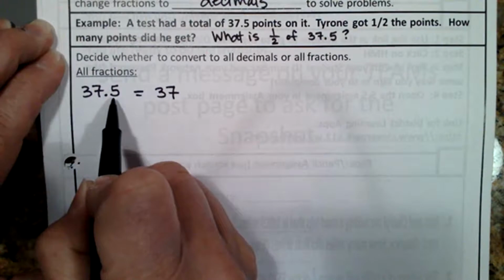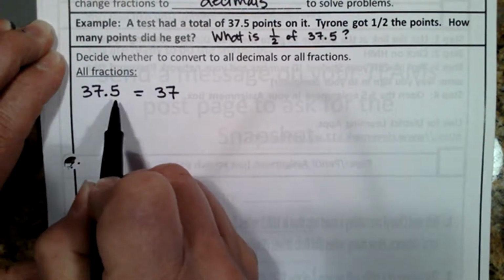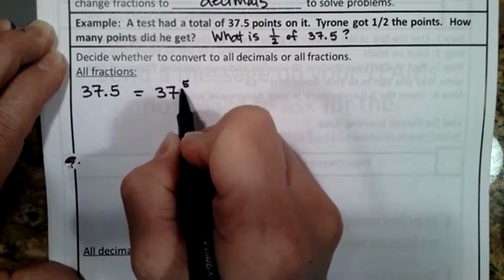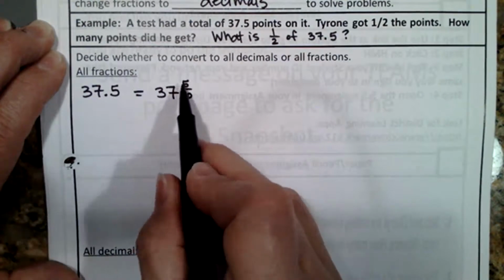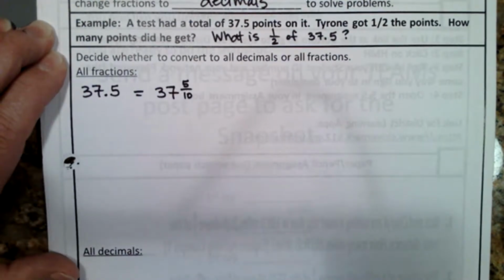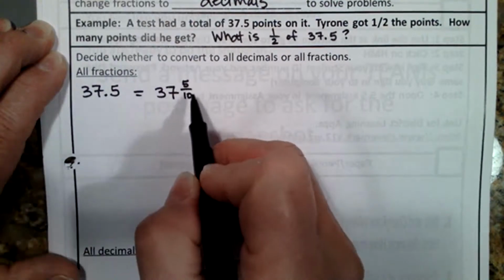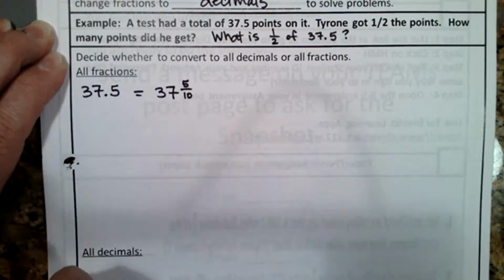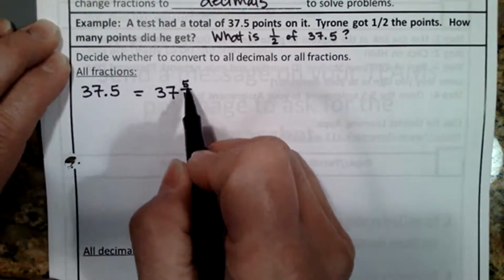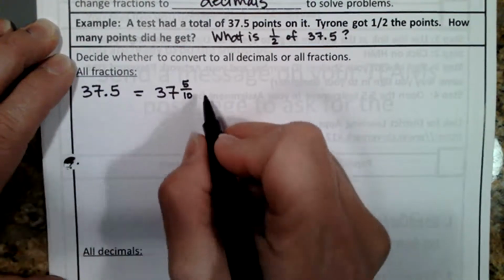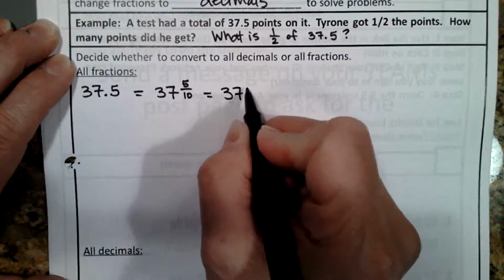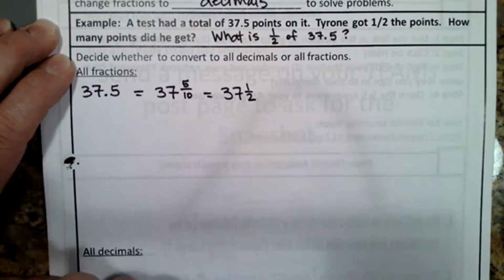This is a 5 in the 10th place. So as a fraction, that is 5/10. Okay, 37 and 5/10. Well, I know that 5/10 can simplify to 1/2 because 5 and 10 have a common factor of 5. 5 divided by 5 is 1, and 10 divided by 5 is 2. So 5/10 can reduce to lowest terms of 1/2. So this is the same as 37 and 1/2 if we put it in lowest terms.